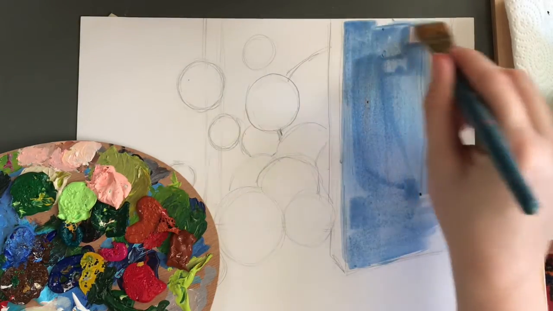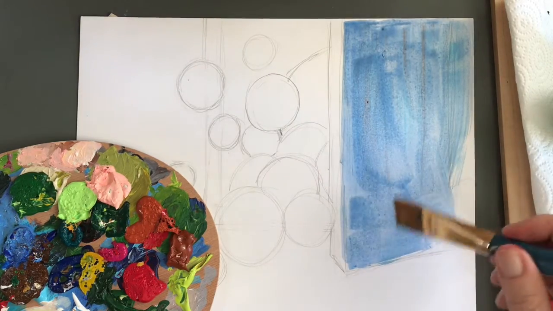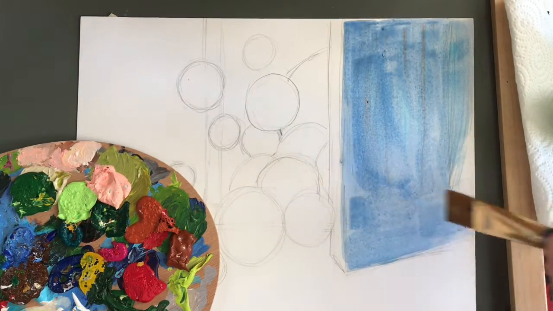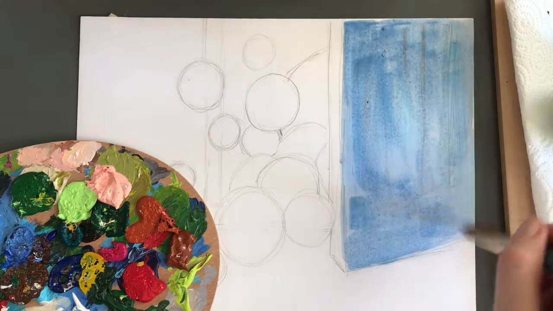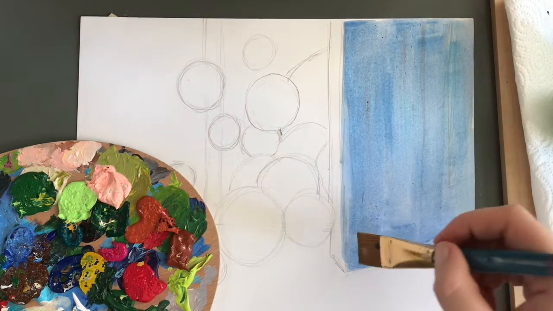The beauty about acrylic paint is that I am able to cover things over. So if I make a mistake, I can paint over. Watercolor, not so much. If I were to leave this as a transparent layer, this is it. This is all I get, okay?